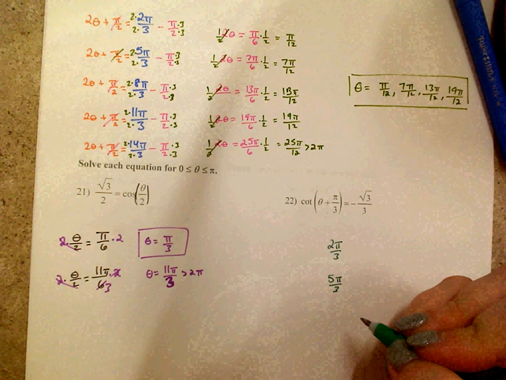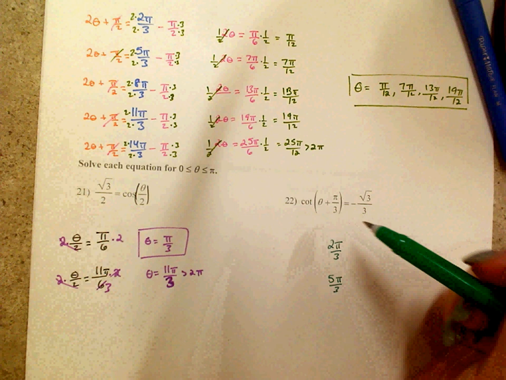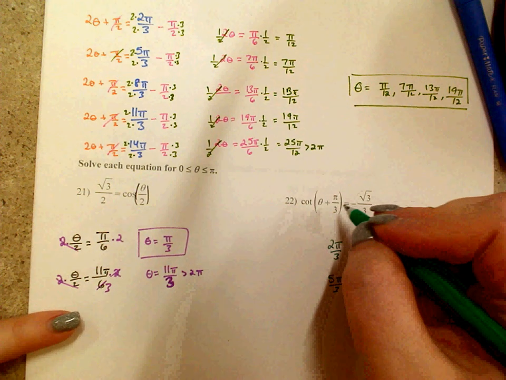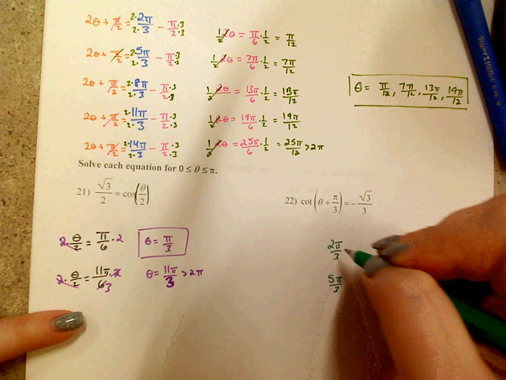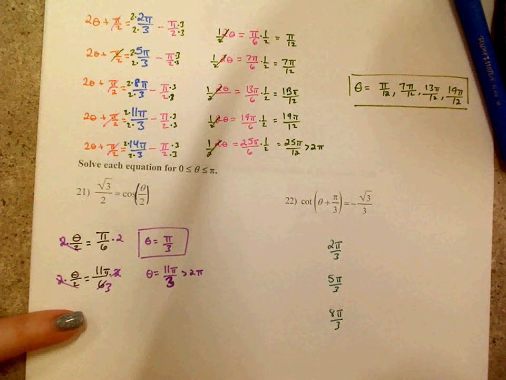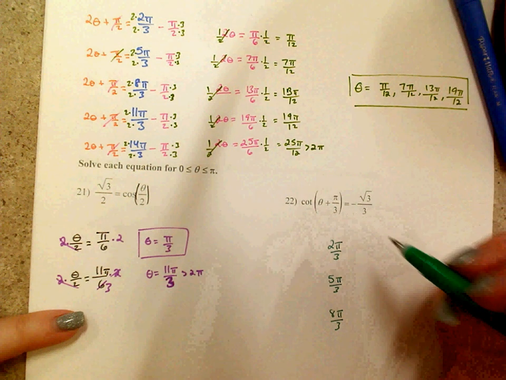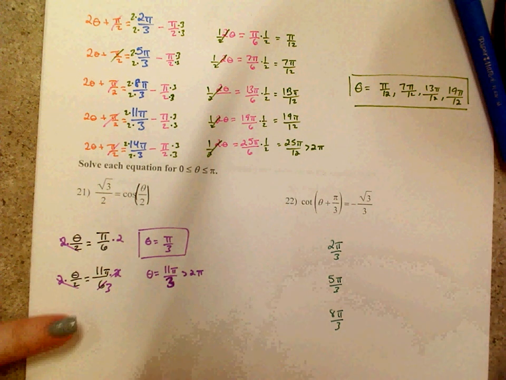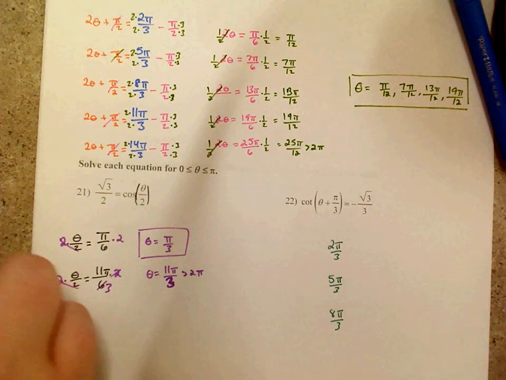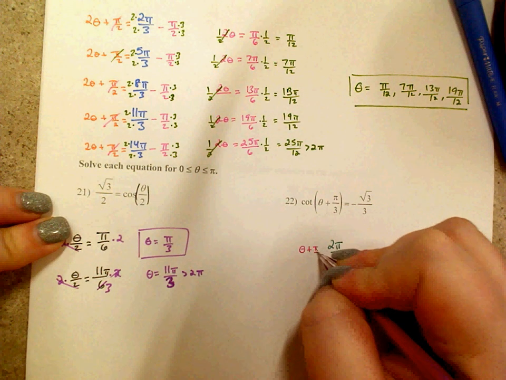Okay, now this has a shift to the left, pi over 3, so I guess I'm going to go ahead and, well, I'm going to add a rotation, but shifting just pi over 3 is not going to be enough to make it work, I don't think. So if I add 6 pi over 3, I get 8 pi over 3. So if I add a rotation there. If I shift it to the right, I would have to go backwards a rotation to be able to find that last one, but I think we're going to be okay. So we set theta plus pi over 3 equal to these.